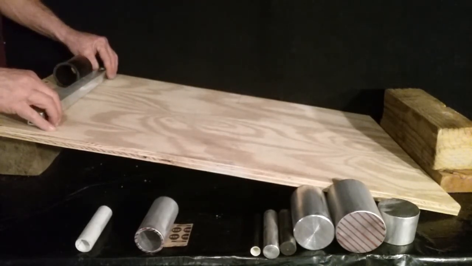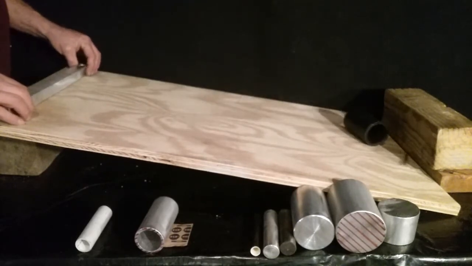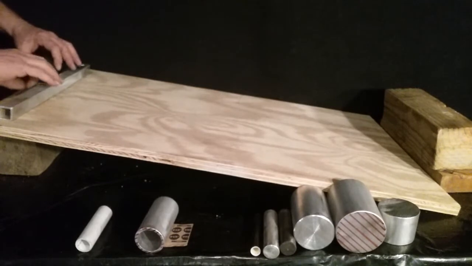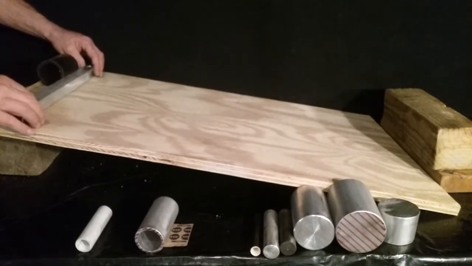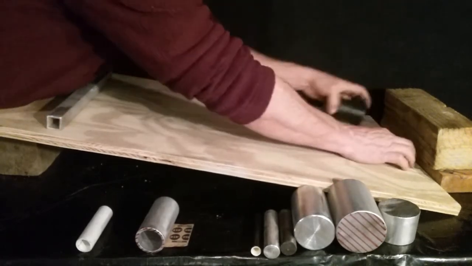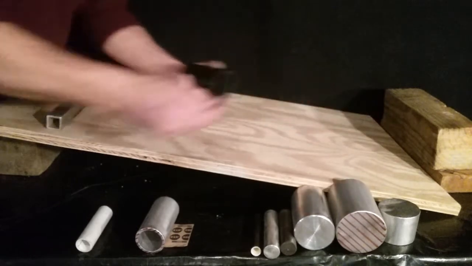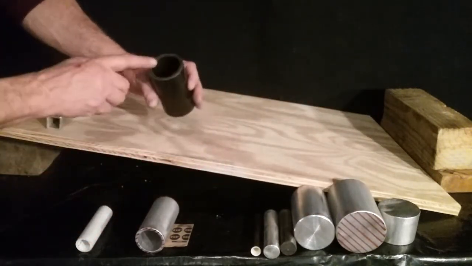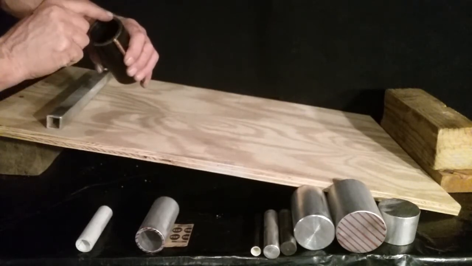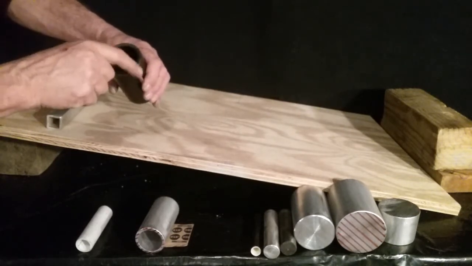1, 2, 3. Almost the same time. I'll try it again. 1, 2, 3. About the same time on those two. But this little guy kept up with this big guy because of the difference in mass from center out. This only has this out here, that has it all the way around.